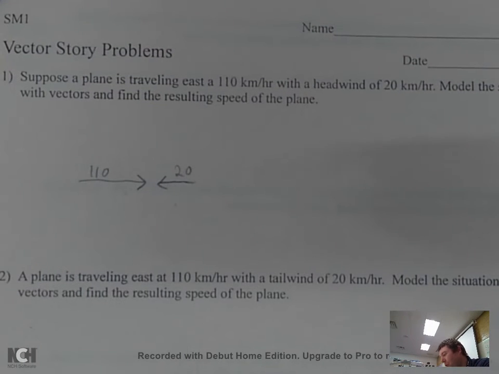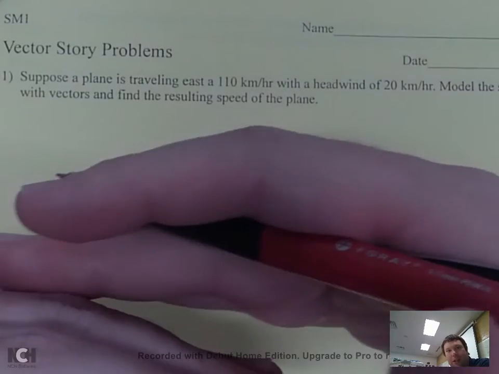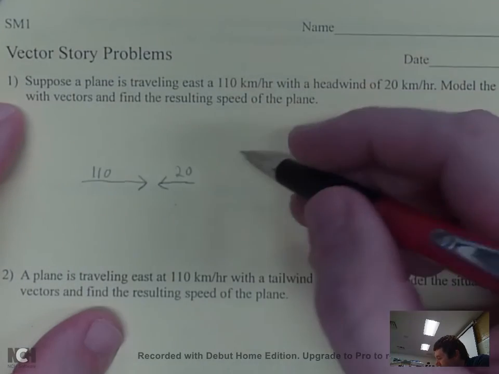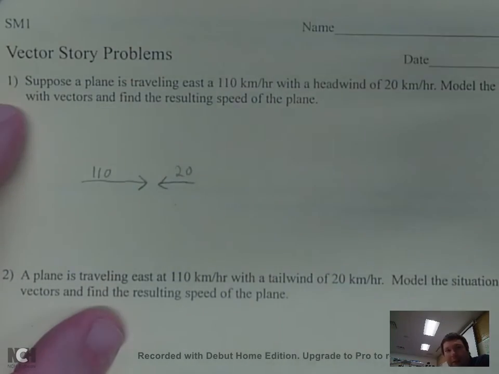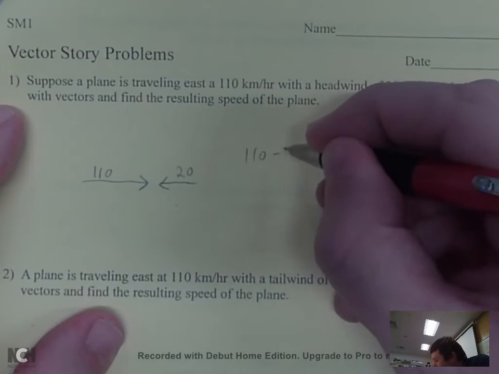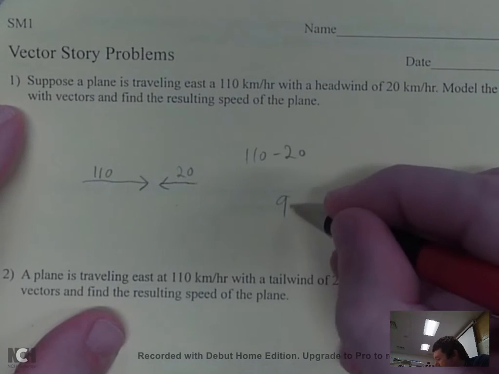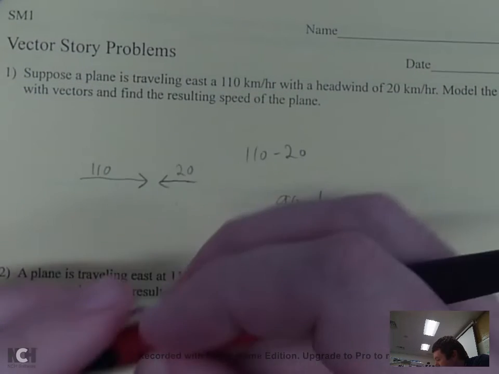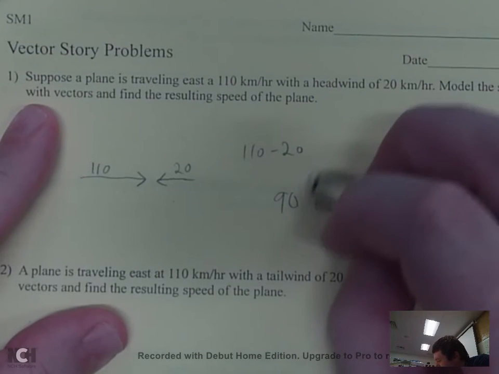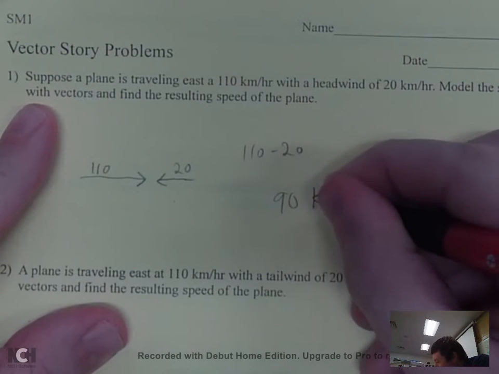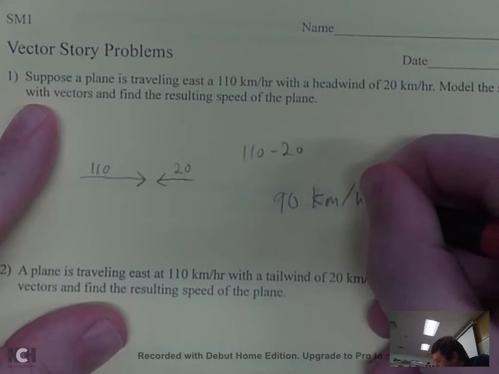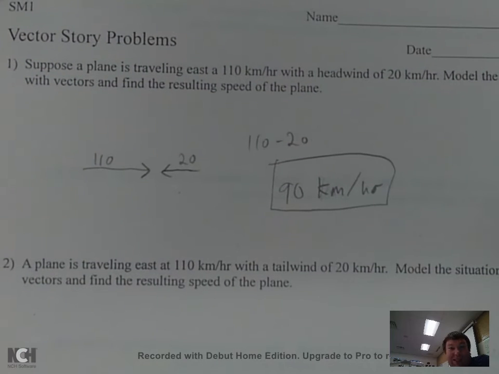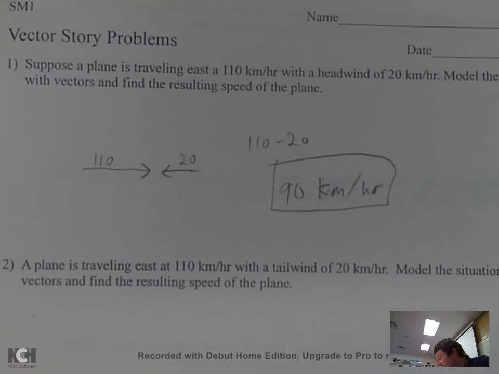So if we have two forces going against each other, you would just subtract them. So here, we would just have this vector minus this vector, which is 110 minus 20, which is just going to be 90 kilometers per hour. Okay, there you go. That's your answer. Pretty tough, right? Again, these are going to be pretty simple for a lot of time.